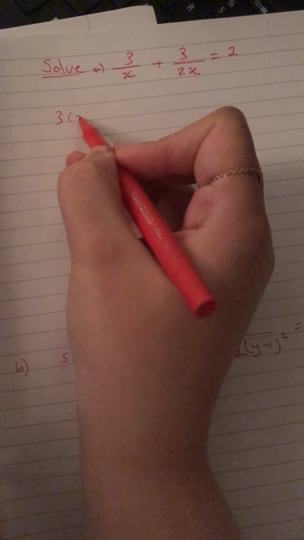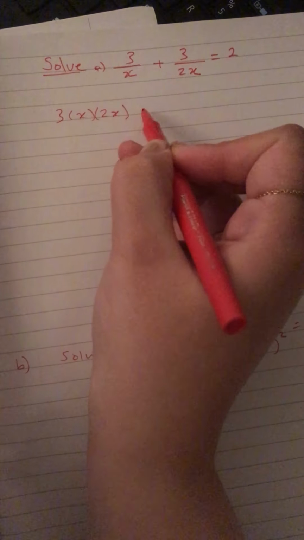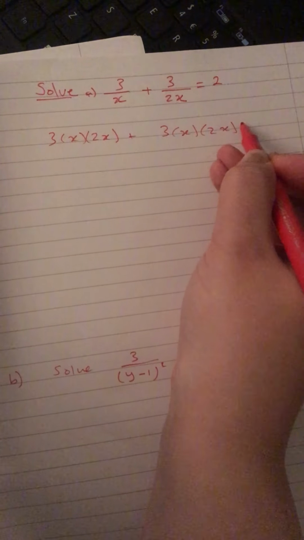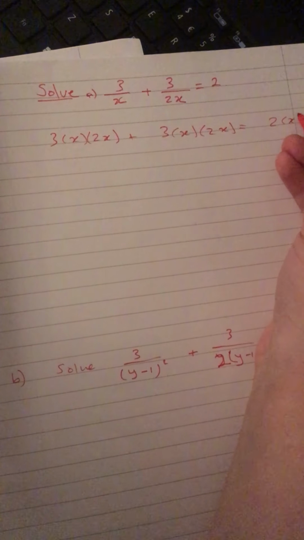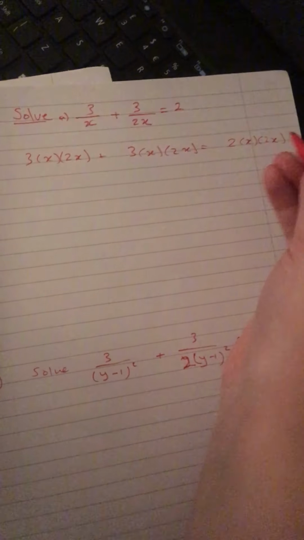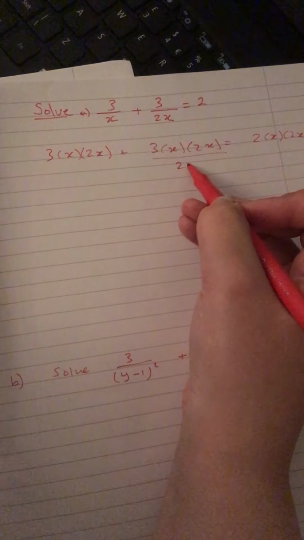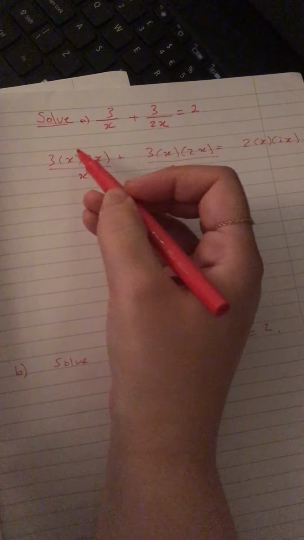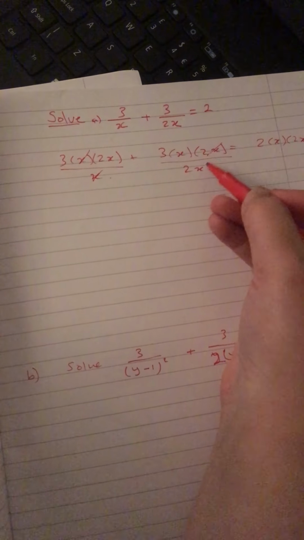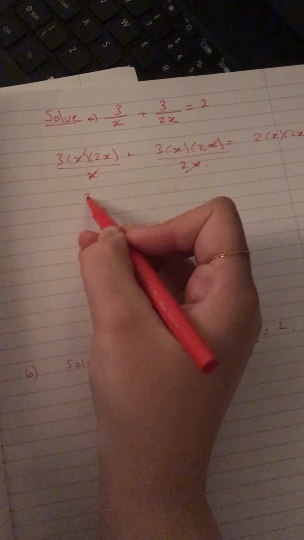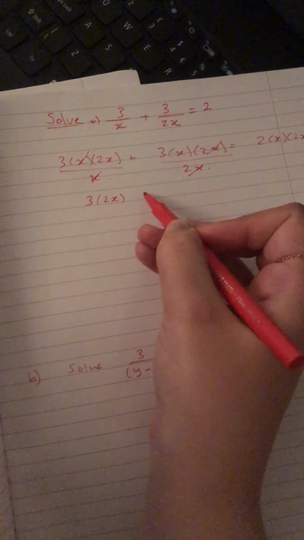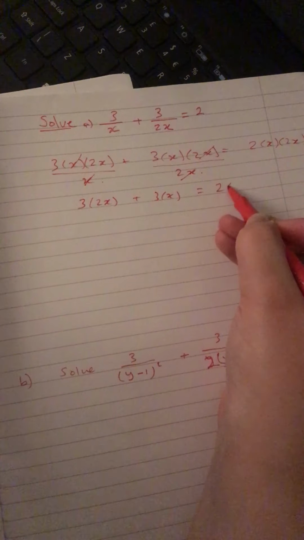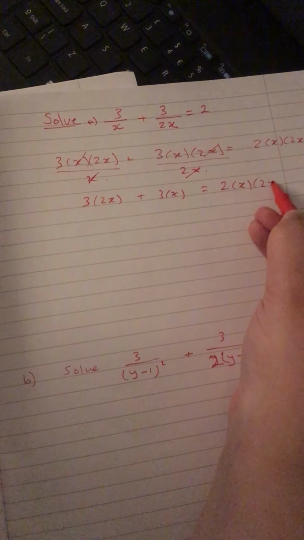That's going to give me 3x, 2x is equal to 2 times x, 2x. And this is over 2x, and this is over x. Now in doing so, that cancels out with that, and that cancels out with that. I'm left with 3 times 2x plus 3 times x, and that's equal to 2 times x times 2x.